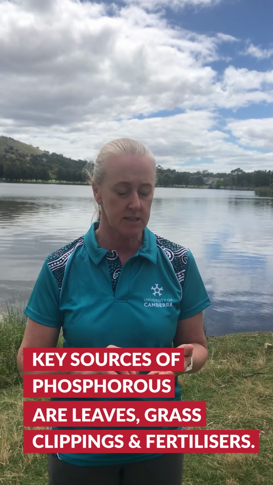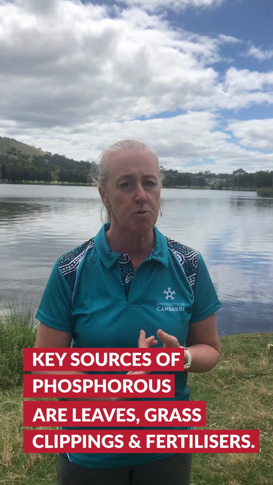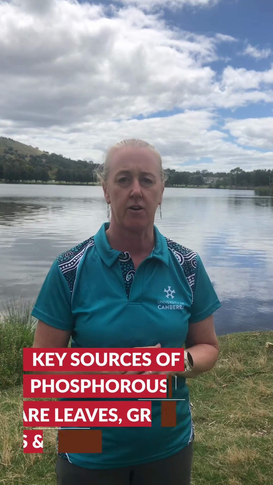So when we think about the catchments, we start to think about what the sources of those nutrients within our catchment are. They're things like grass clippings, leaves, fertilisers, and animal wastes across our urban landscapes that can find themselves washed into our stormwater drains and then washed into the lake.